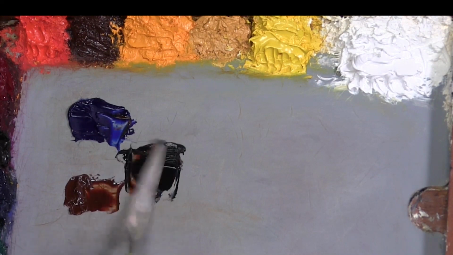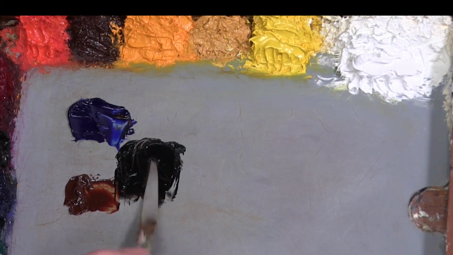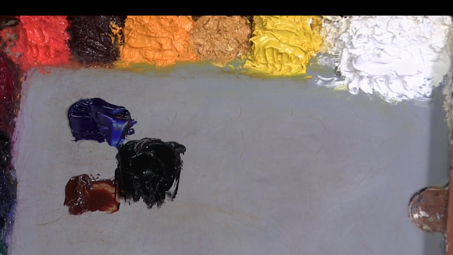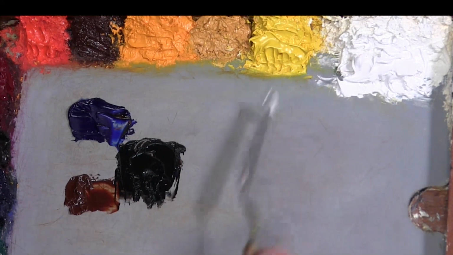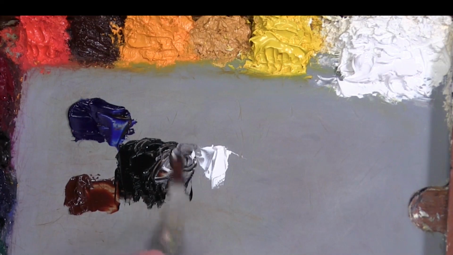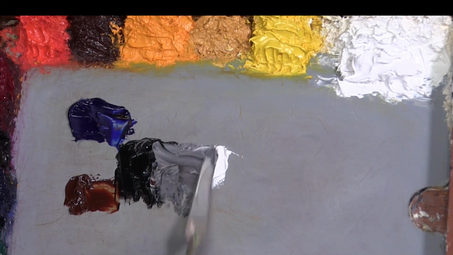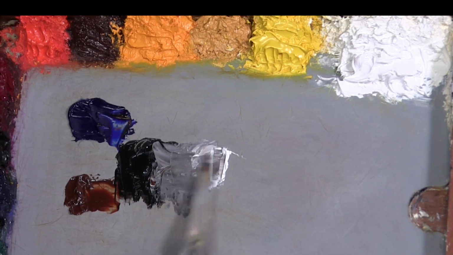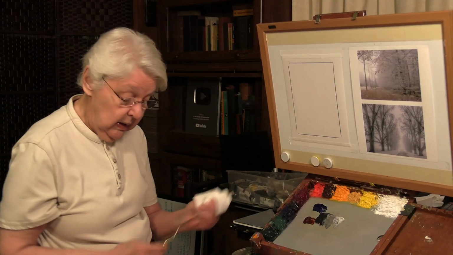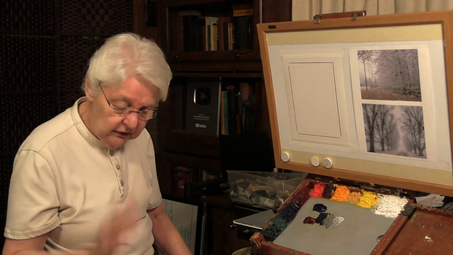The question is not about color, it's really a technical question about how to express these things. So let's pull just a little bit of white over and get that down so that we can get some variation in value, so that I can show you both the textural possibilities with brushes and the shape possibilities for doing this sort of thing. Let's start with the texture.